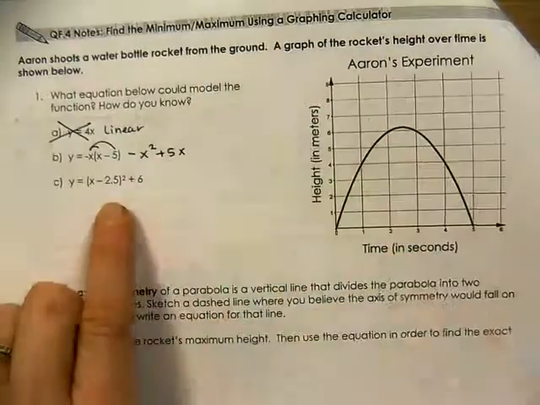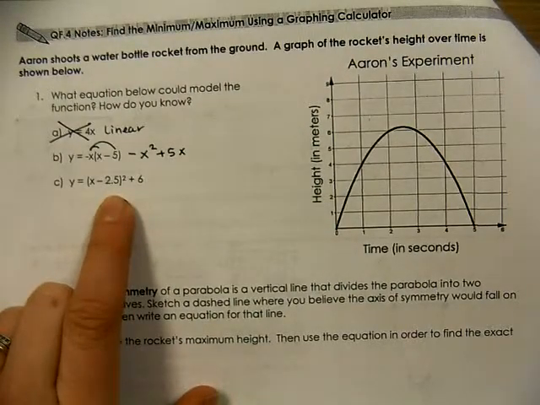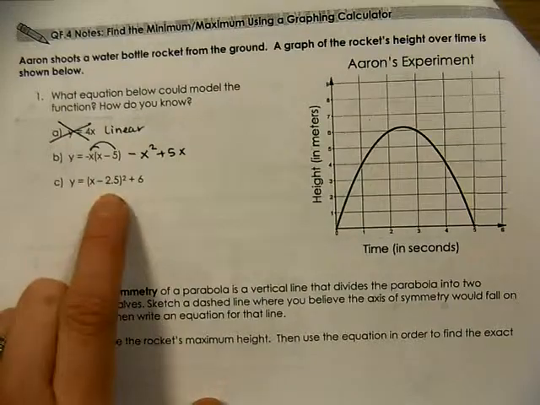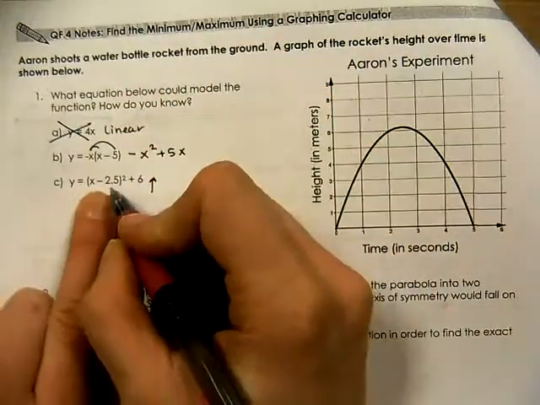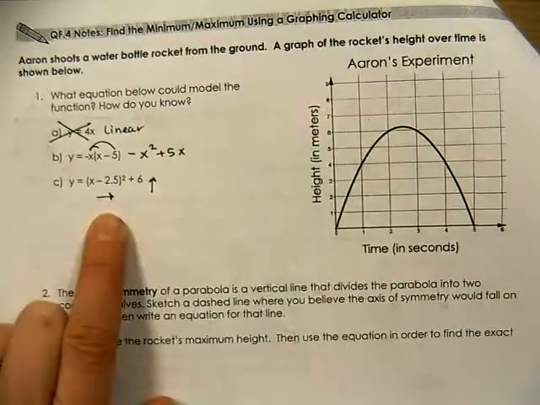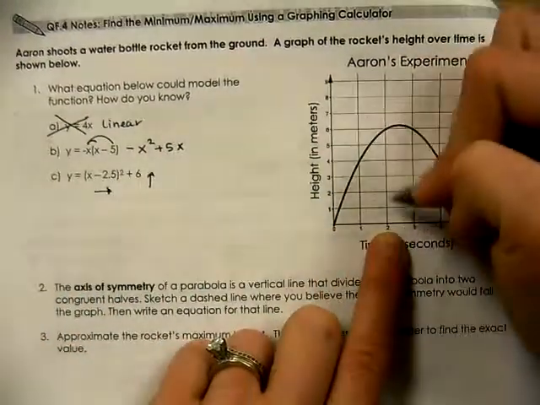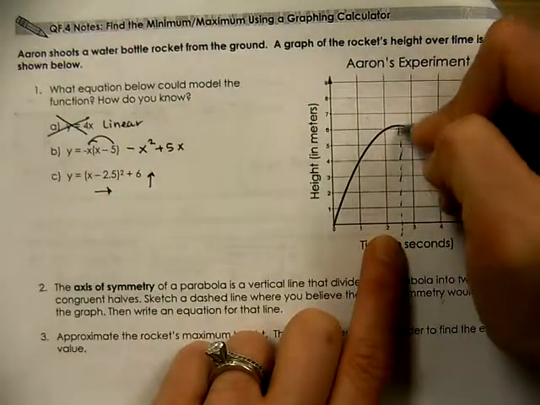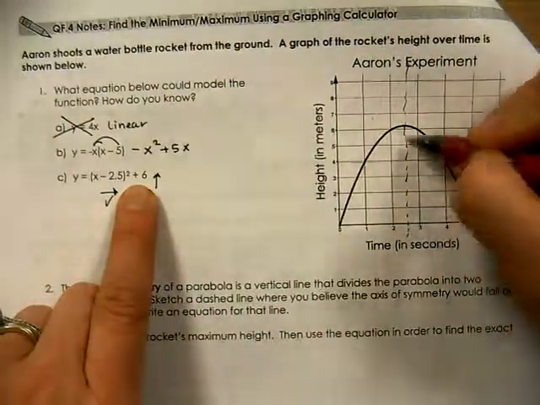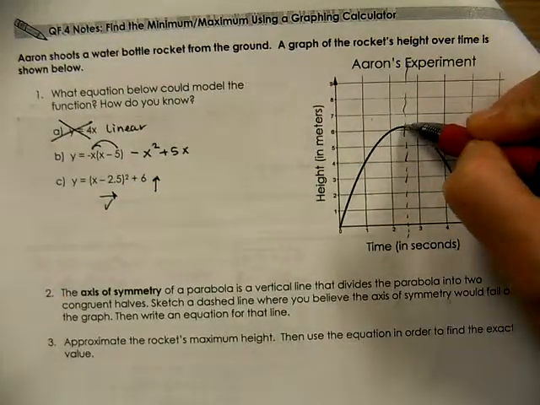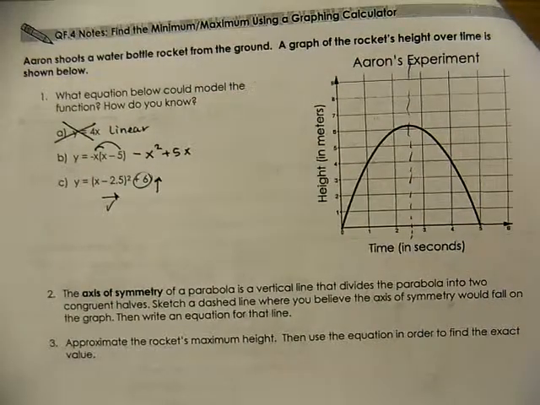So then I go down here, and this function is in what we call vertex form, meaning you can find the vertex from the equation because we see the transformations. We see a plus 6 at the end, which tells me that it goes up 6, and a minus 2.5, which means it goes right 2.5. And if I look at this graph, it does look like it goes to the right 2.5. So that would be good. Going up 6, we go up. Well, we actually go up a little higher than 6, so I'm not too sure about that. But let's keep that in mind.